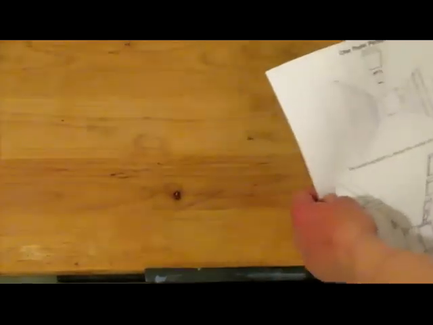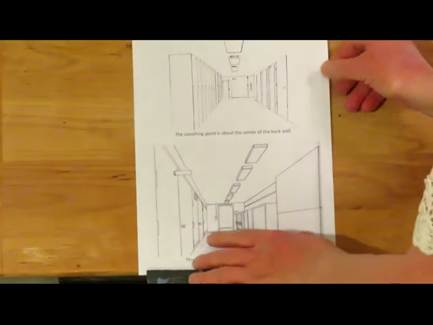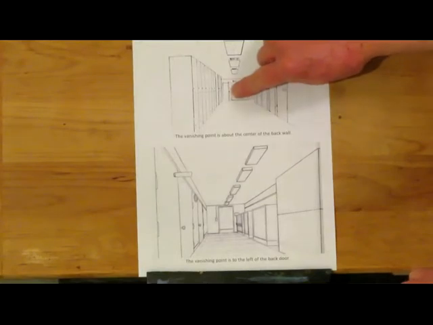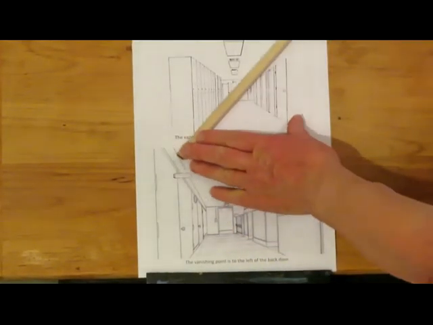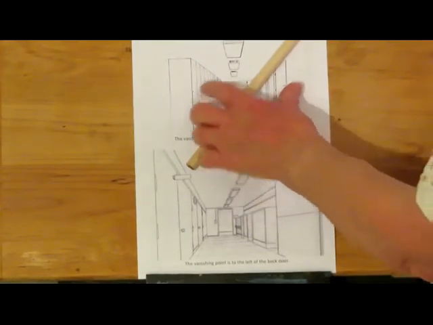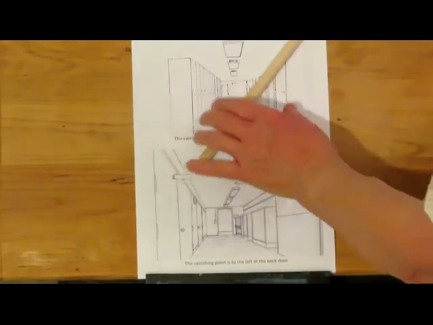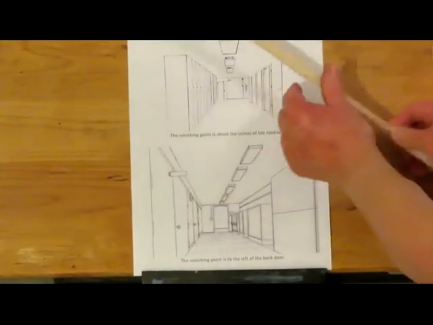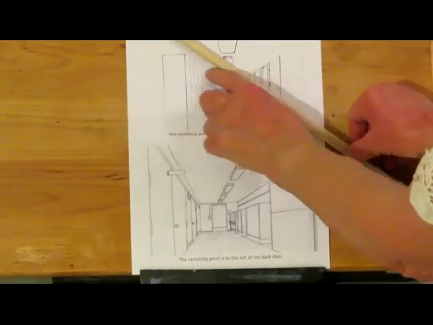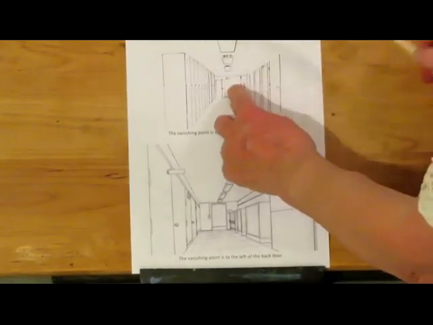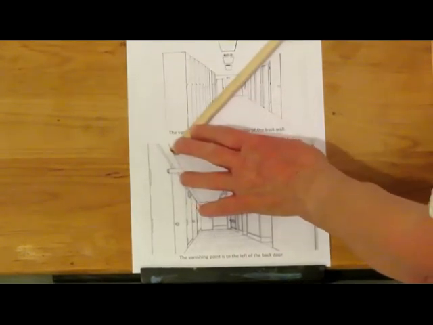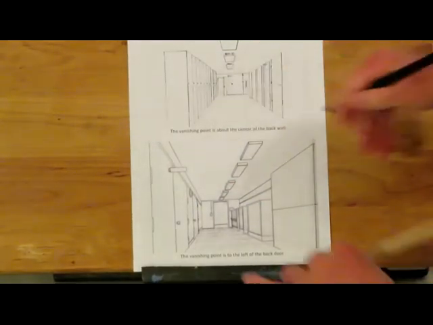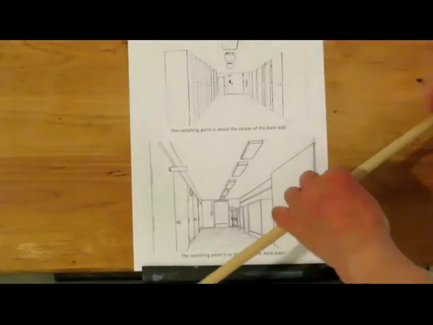Here's an example of a hallway. And here, the vanishing point is just a little bit off center of the hallway. You can see that the bottom of these, it's like a high school locker in the hallway, lockers, and they all go to that vanishing point there. But then this line goes further over here, so it's a little bit off. Or perhaps the vanishing point is right there. Maybe I had it off a little bit. So the vanishing point is probably right about there.